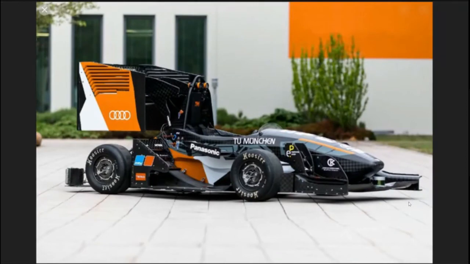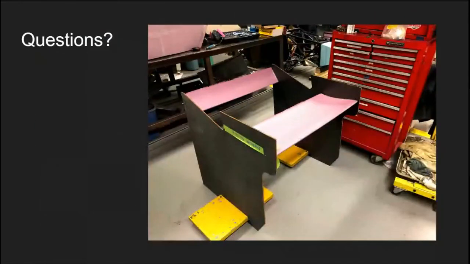So take inspiration. And this is a preview of our wing for this year's car. So kind of on pause, but that's what it looks like so far. So do you guys have any questions or anything?